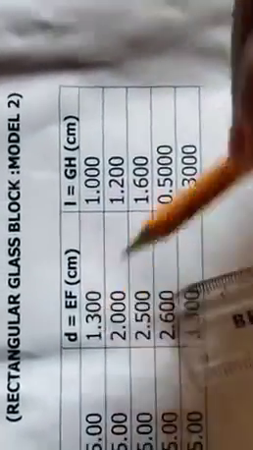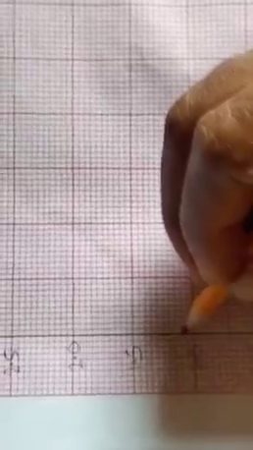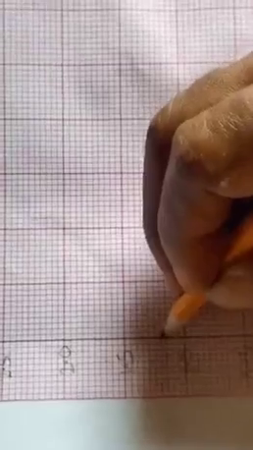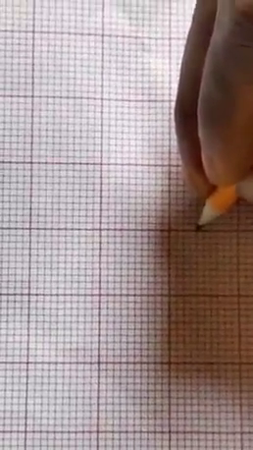So let's start plotting our graph. We'll go to the table of values. Let's find 1.3 on the D axis. Since one line here is 0.05, that means 2 lines will be 0.1. So this is 1. The next 2 lines is 1.1. The next 2 lines is 1.2. The next 2 lines is going to be 1.3. Then we move to the horizontal axis. For this one, L is 1. We move up and merge it with 1.3, which should be here. So 1 goes with 1.3.